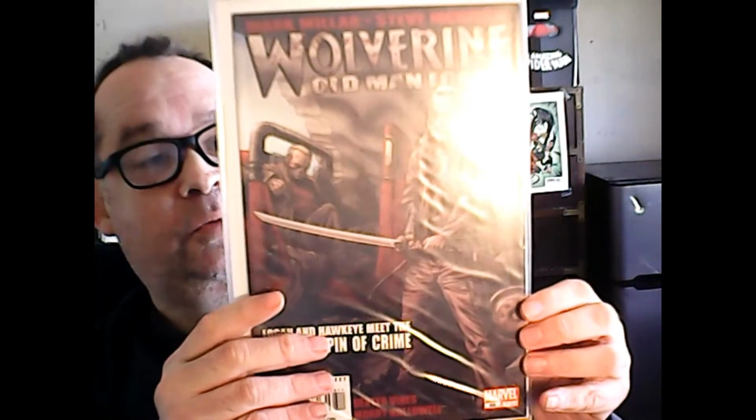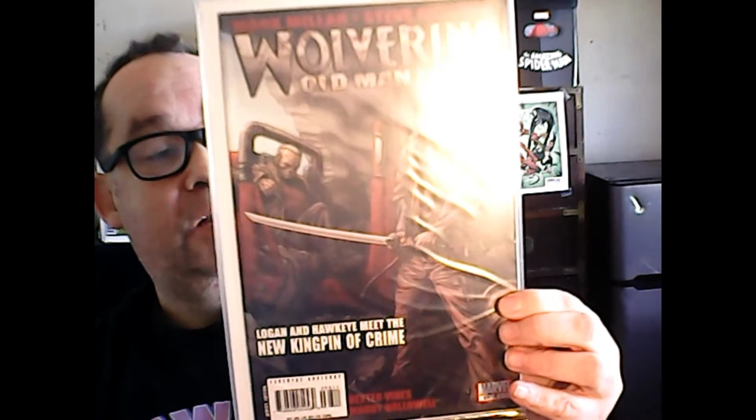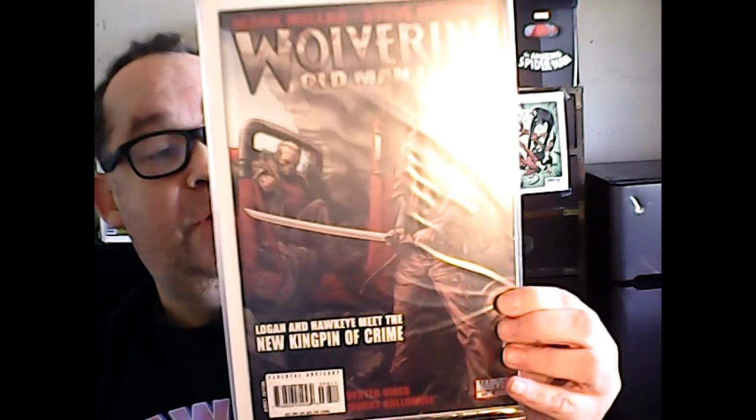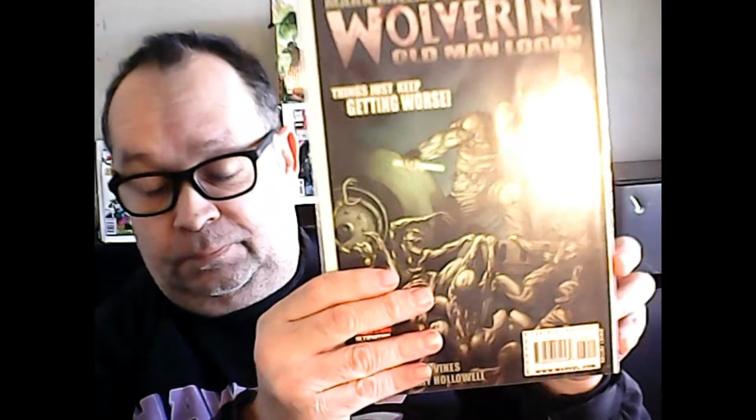Here is another, Wolverine #68. This was written by Mark Millar, art by Stephen McNiven. First full appearance of Spider-Bitch, Ashley Parker Barton. First mention of Ashley being Spider-Bitch. And I got number 69 continues in there.